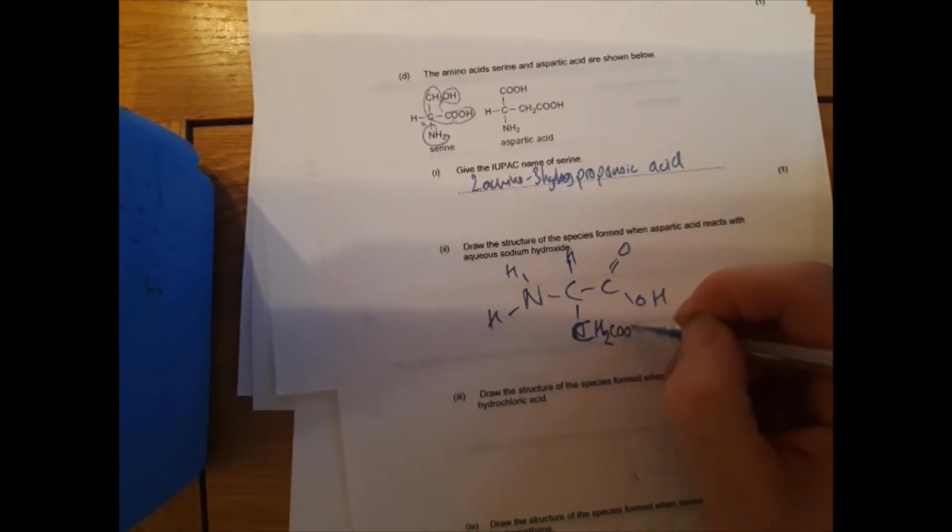Draw the structure of the species formed when aspartic acid reacts with aqueous sodium hydroxide. Aspartic acid, NCC. I'm just going to draw it as it is first. H, CH2COOH.